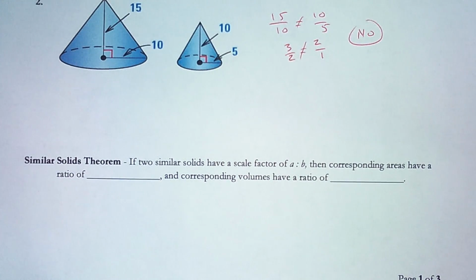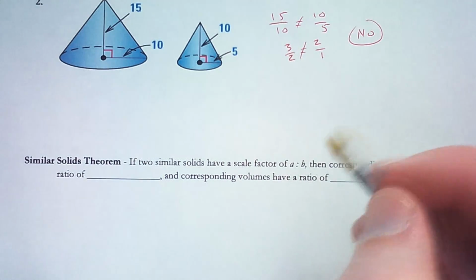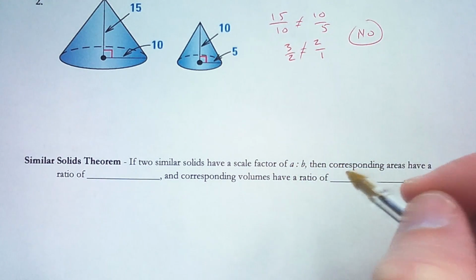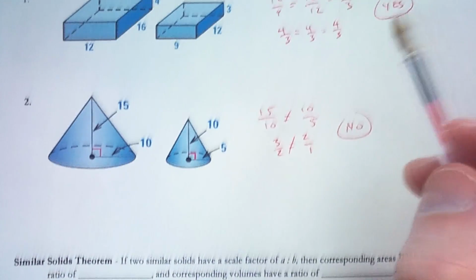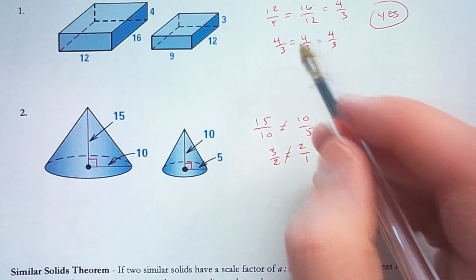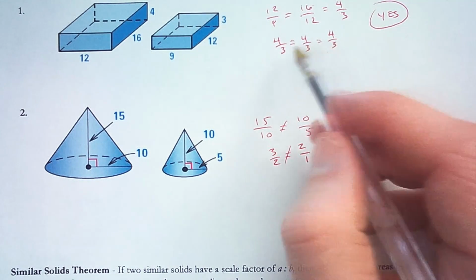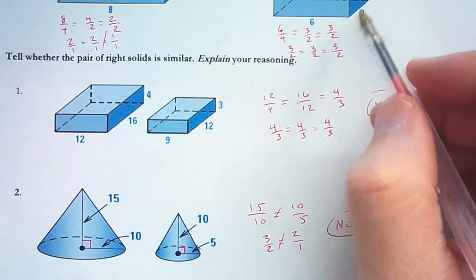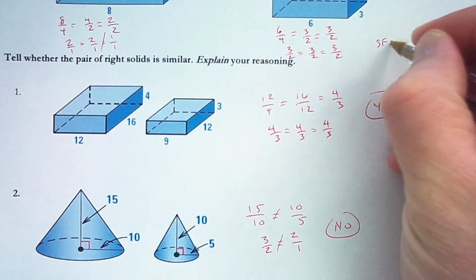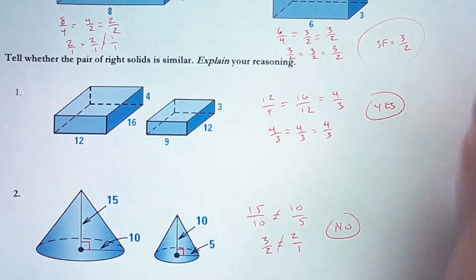If two similar solids have a scale factor of A to B, so a scale factor is the same as a similarity ratio, and right here I've got a scale factor of 4 over 3 because the ratio is 4 to 3. Up here we had a ratio of 3 to 2, so the scale factor is 3 over 2.